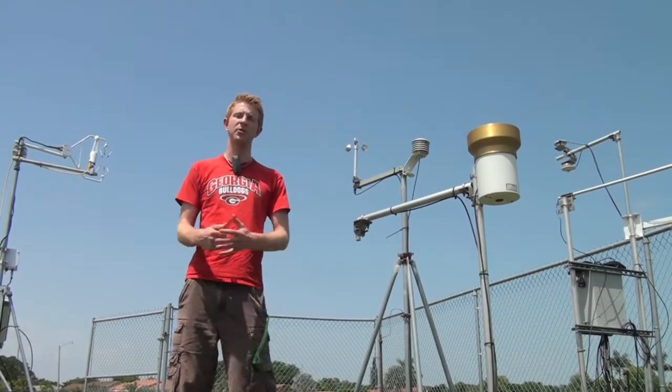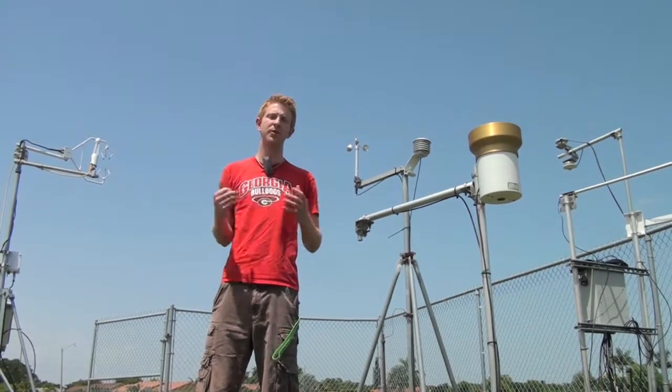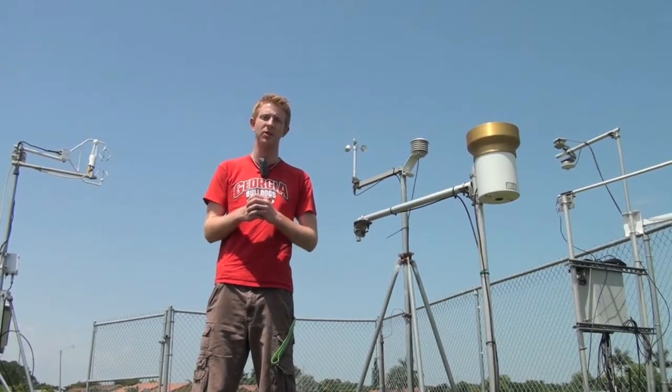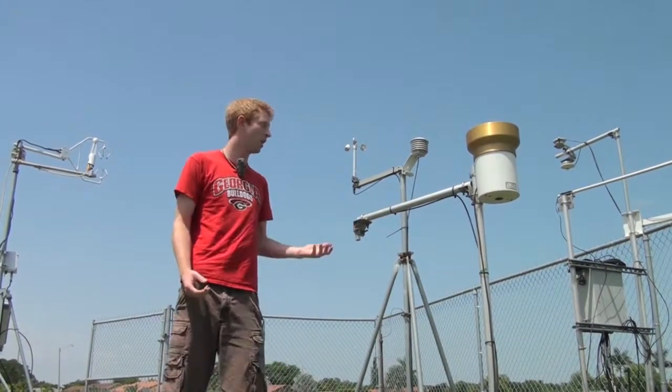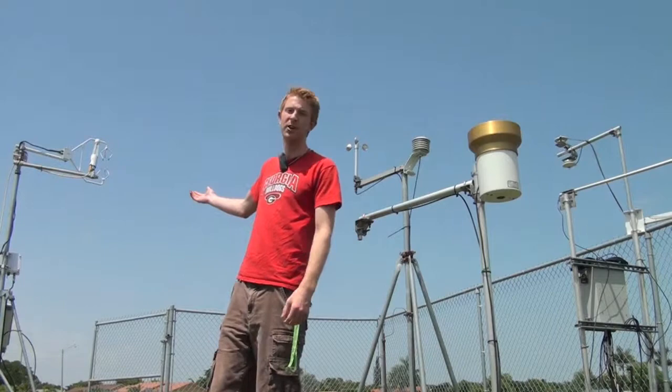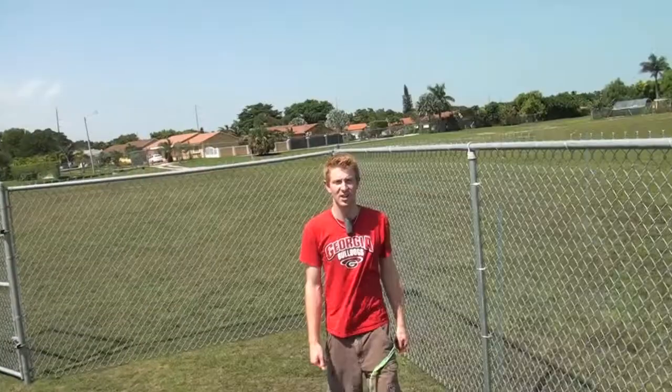So therefore, for my research this summer, I've had to try to come up with alternative methods for estimating the Bowen ratio, using, for example, all of these sensors that are located right here from UF, and also from the USGS eddy covariance system, which is right here. To estimate the Bowen ratio, various techniques have been examined.